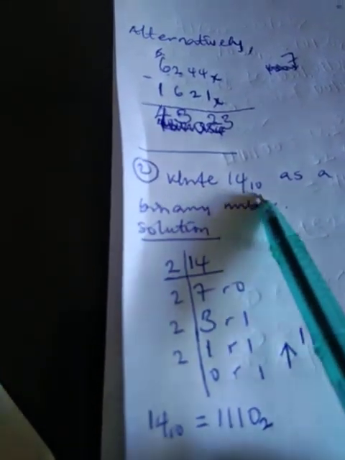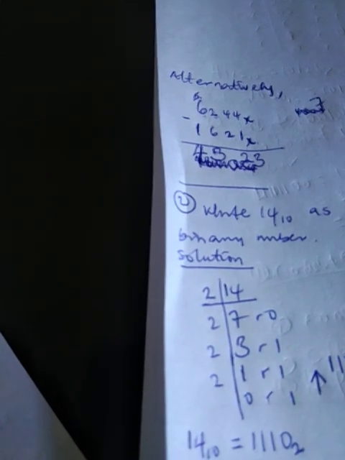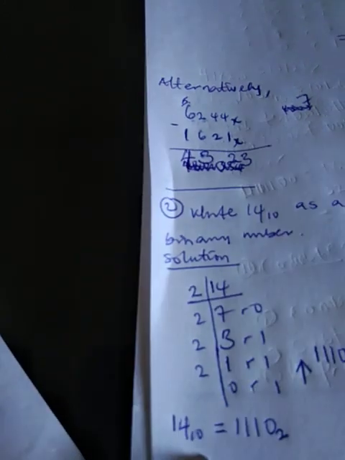Oh, I omitted example 2. Sorry. Let's consider that. Write 14 in base 10 as a binary number. What you do is that you divide using 2 to divide 14, and you take your answer from the bottom. You have 1110 base 2. So that is 14 in base 10 to give you this answer in base 2.